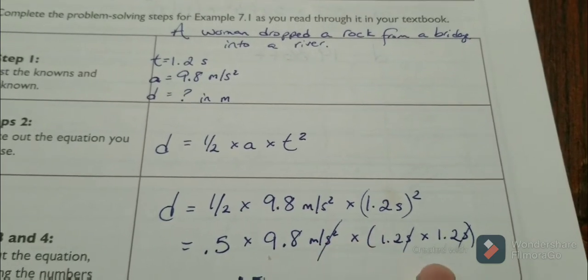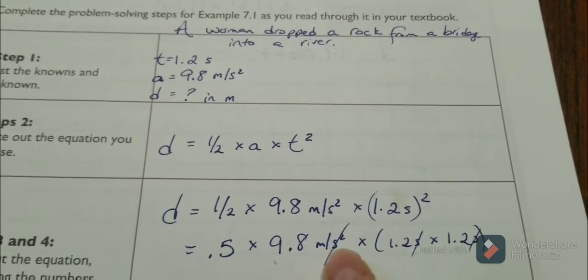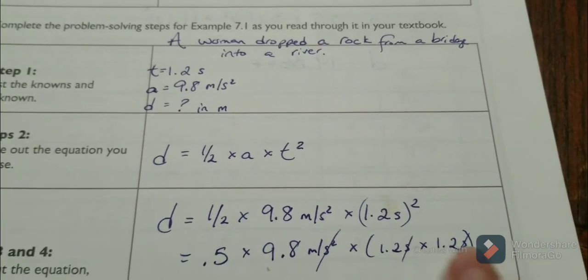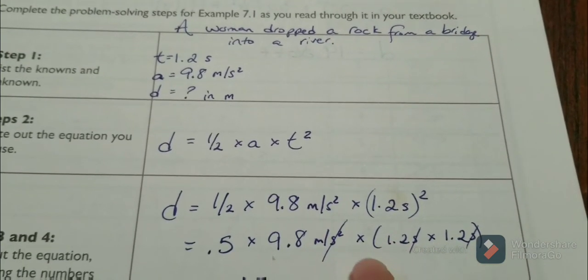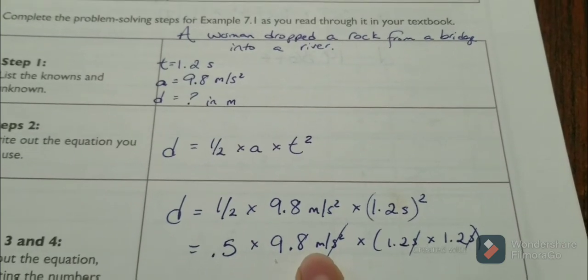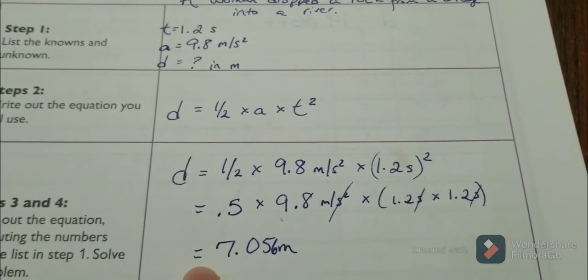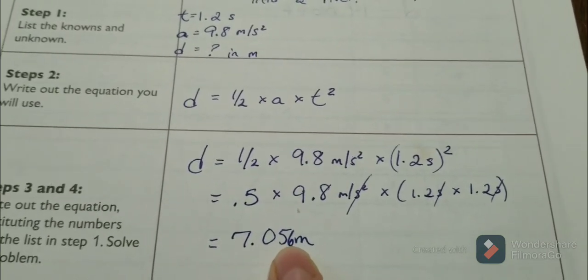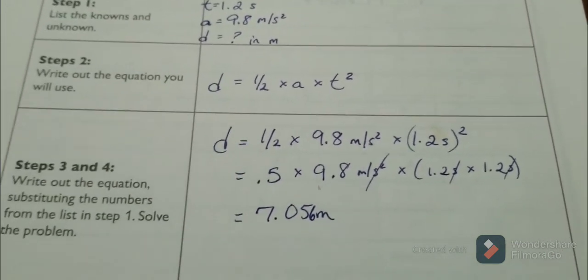And why did we cross out all these S's? Because we got second squared here, and we got S times S here, which means second squared again. So we're going to eliminate both of those. So we've got meters only. And so we can determine the distance in meters, and that was 7.056 meters. Woohoo! We figured it out.